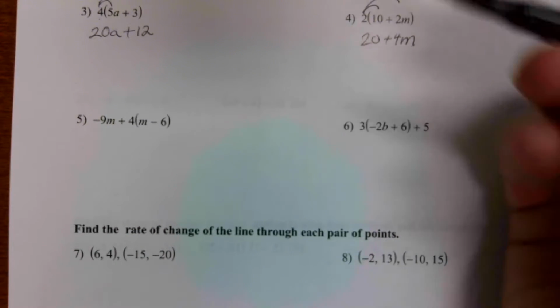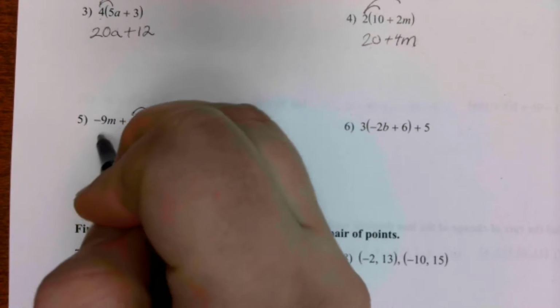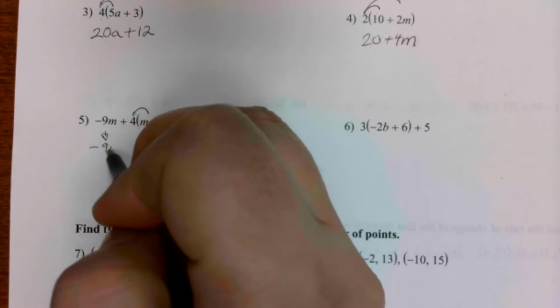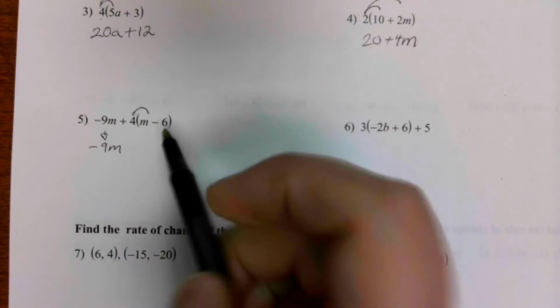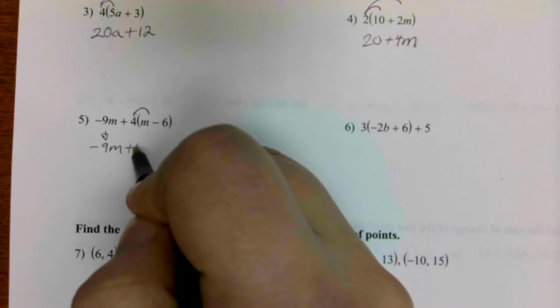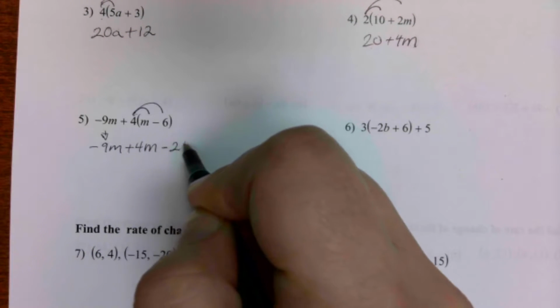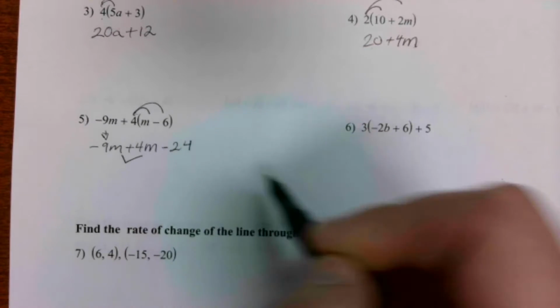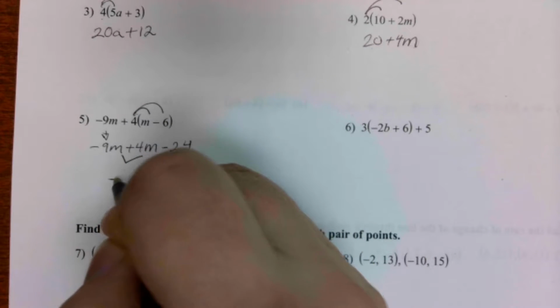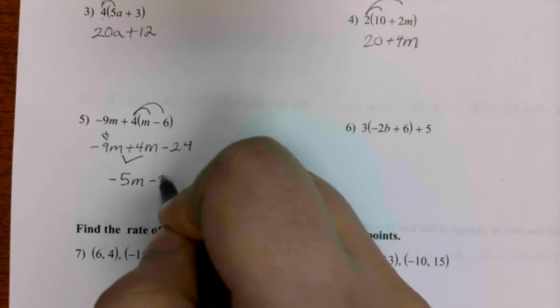Again, we're going to just distribute. The 4 is going to distribute to the m. I'm going to bring this 9m down so that I can use it on the next step. 4 times m is 4m. 4 times negative 6, negative 24. 9m plus 4m, negative 5m.